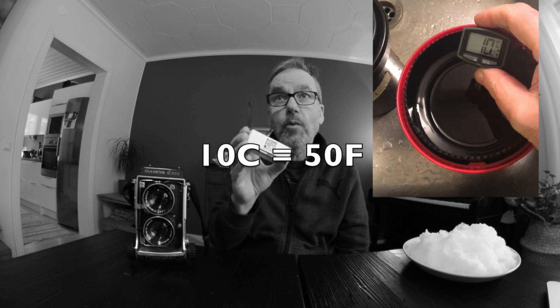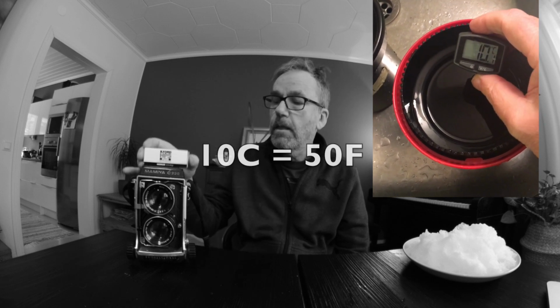This is not the most grainless film, there's a certain amount of grain, but I wanted to reduce the grain and I wanted to get all the shades out. So I developed it in cold developer. I used 10 degrees centigrade developer and developed it for half an hour.